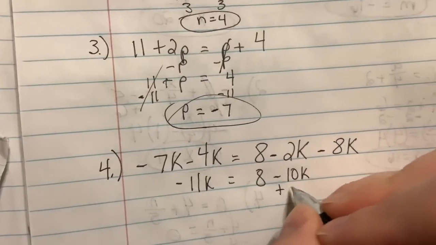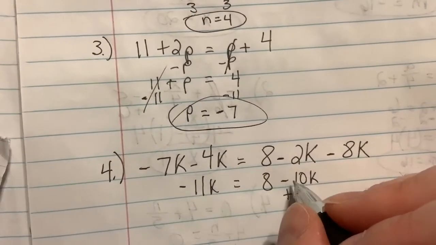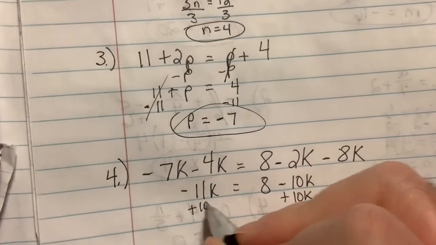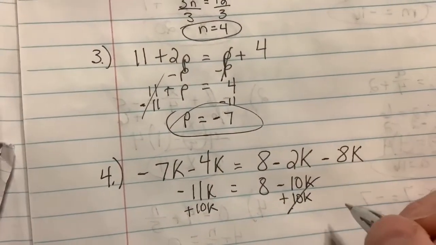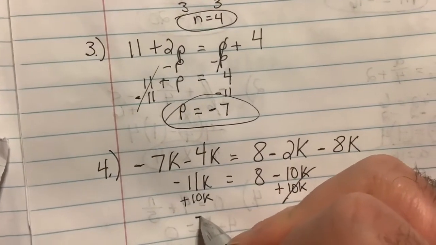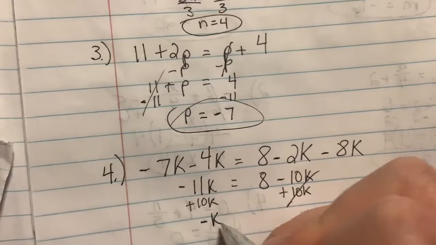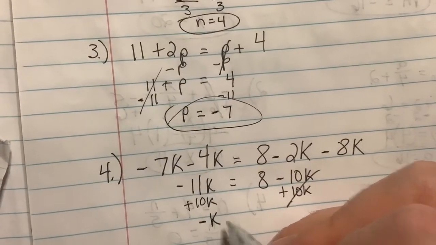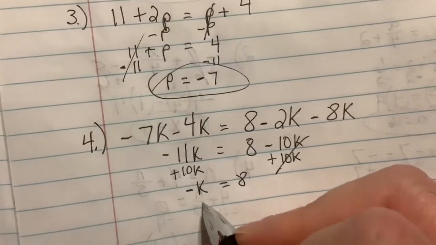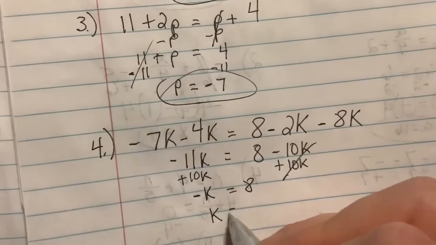Okay, now you can't combine anymore, so now we're going to move the k over here. Okay, so those cancel out. Negative 10 plus 10 is 0. Negative 11 plus 10 is negative 1k, except I'm not going to put the 1, it's just negative 1k equals 8. And then do your negative. Move your negative, instead of having it here, we're going to put it over here.